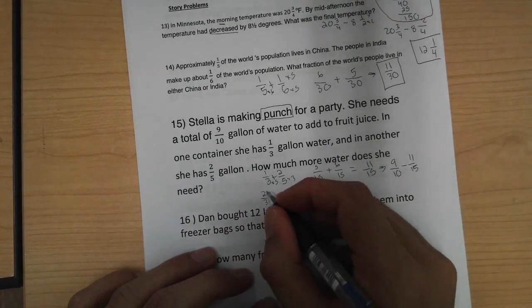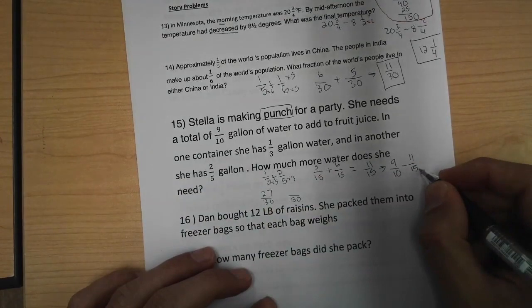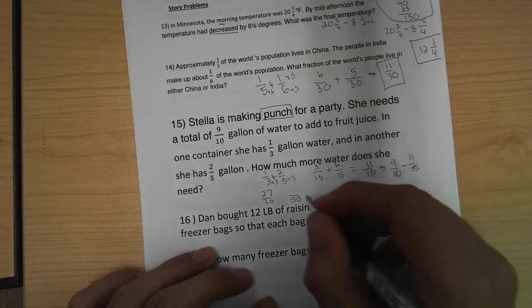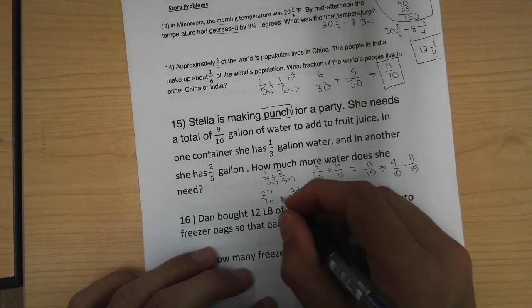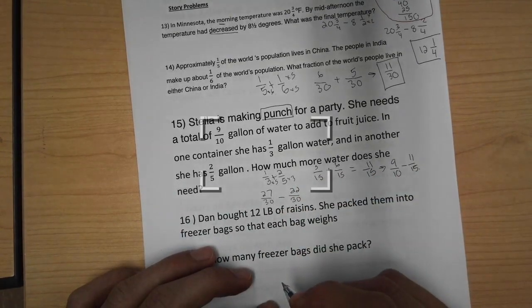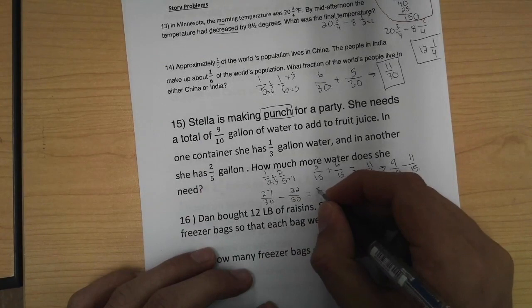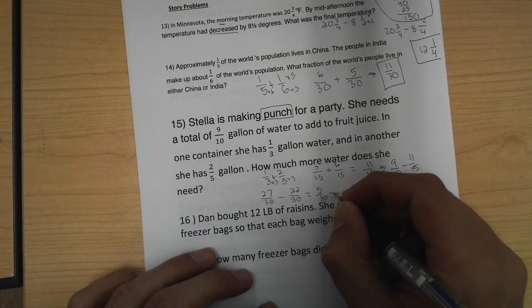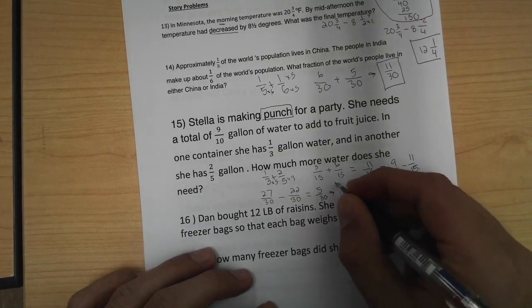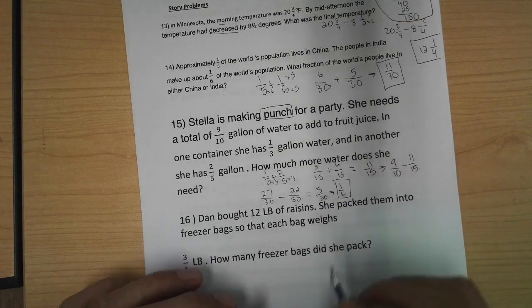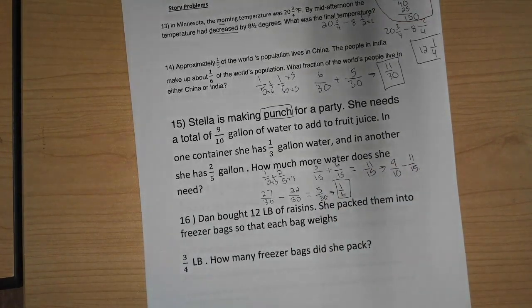It's 3, so that makes 27. What number times 15 gives me 30? It's 2, so that's 22. I subtract the tops, of course, and I get 5 over 30, which is the same thing as 1 over 6. So how much more water does she need? She needs 1/6.